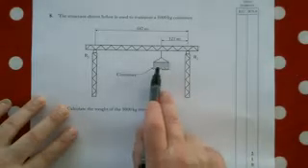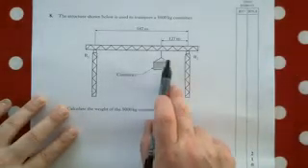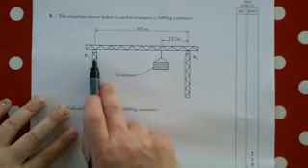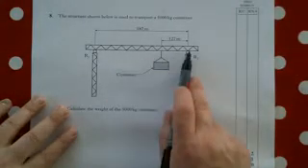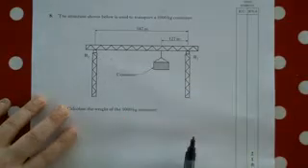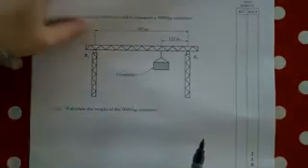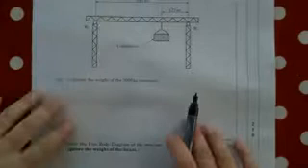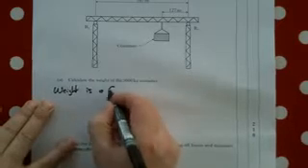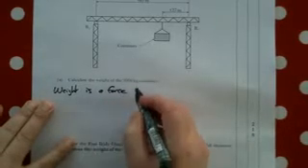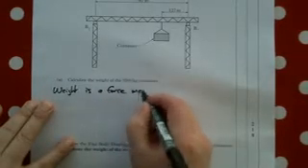The container's weight is distributed between R2 and R1, but we've got to work out how much of the weight is taken down R2 and how much is taken down R1. First thing, it says calculate the weight of the 500 kilogram container. Well, weight is a force, and force is a unit of newtons.